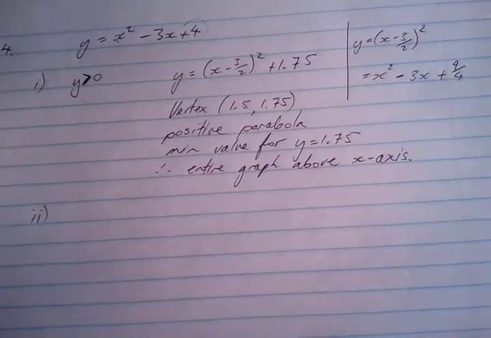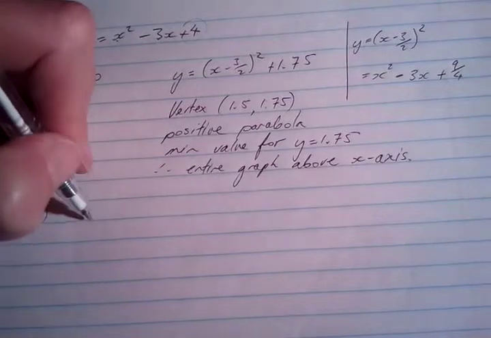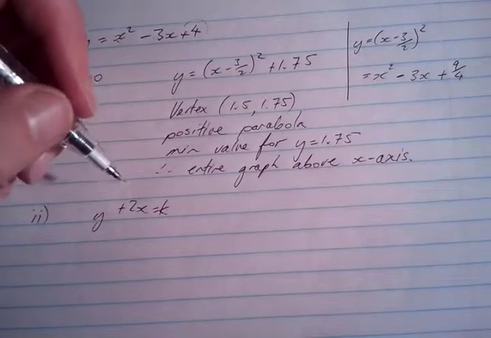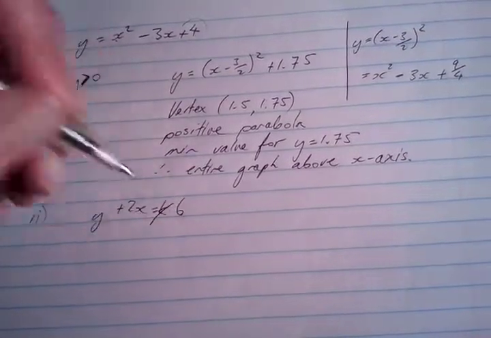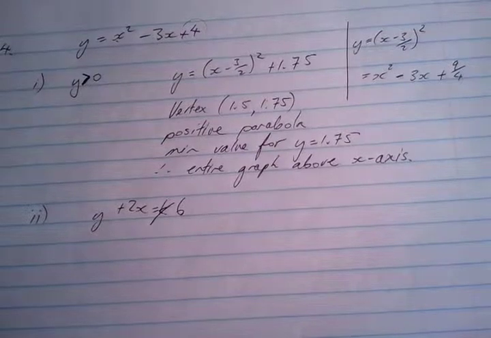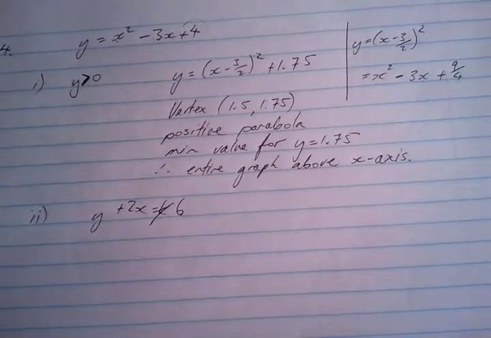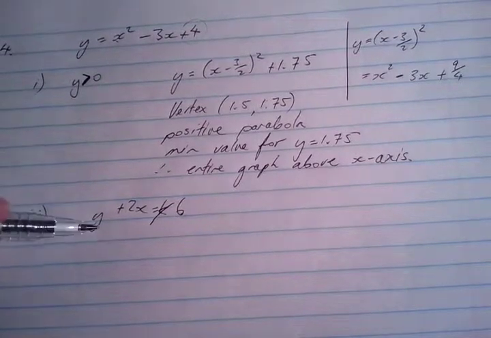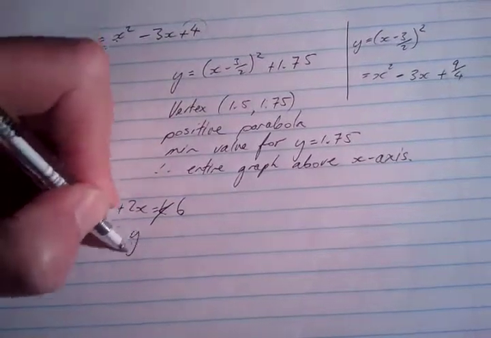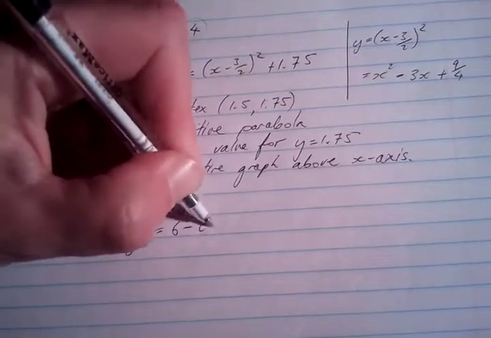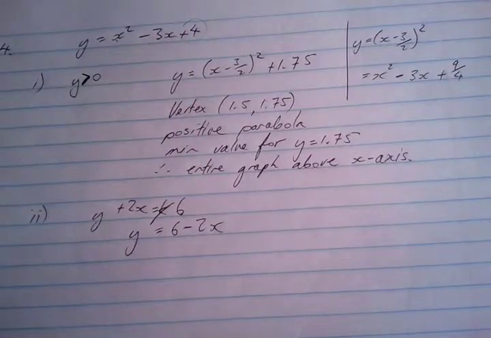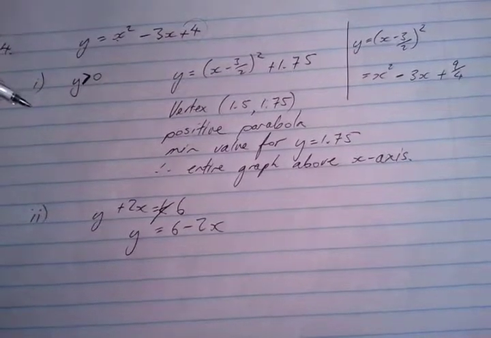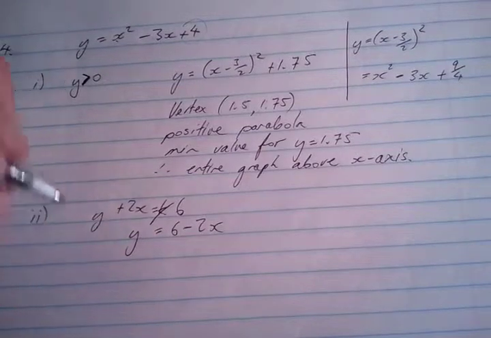Part 2. Part 2 says that we've got the equation of a line y plus 2x equals k, and it tells us that k is a constant, and we're looking at the case where k equals 6. And now we want to find the coordinates of the intersection between the line and the curve. So here's our curve here, and this is our straight line. So once again we can just rearrange so that we've got an expression for y, and we've got y equals x squared minus 3x plus 4. So we could just equate the two expressions together.